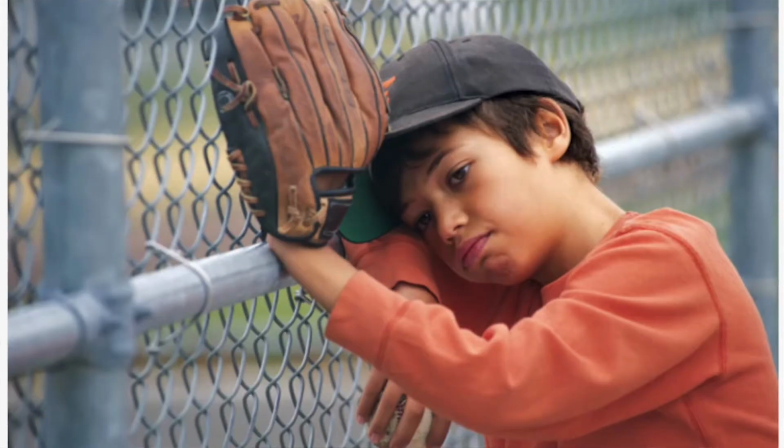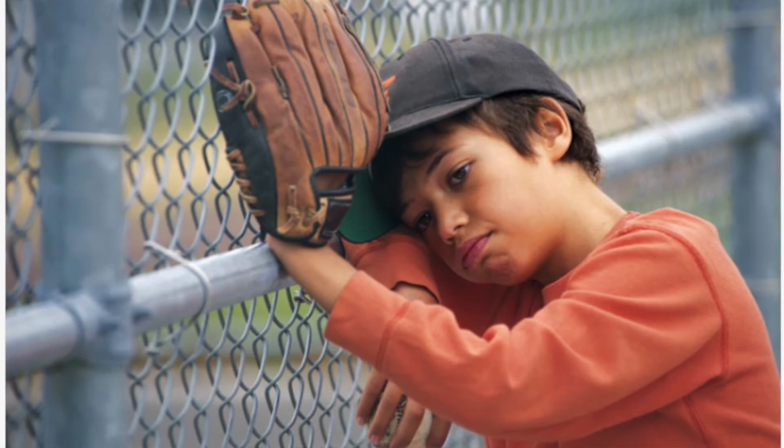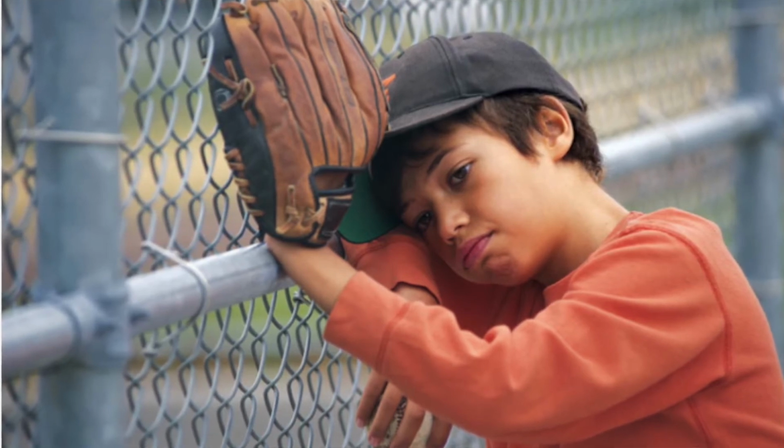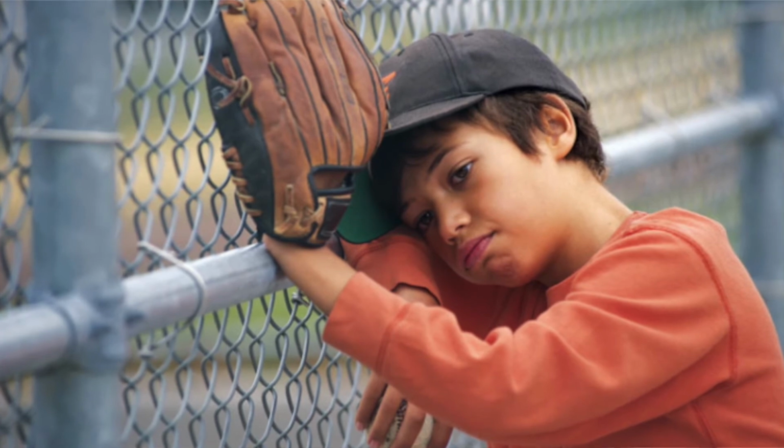Let me tell you about Leo. Leo's baseball team has an important game on Saturday, and Leo's goal was to be the pitcher. The pitcher is the person who throws the ball to the person who's swinging the bat. The coach chose another player instead. Focus your attention on Leo's face and body and think about his situation. How do you think he feels?